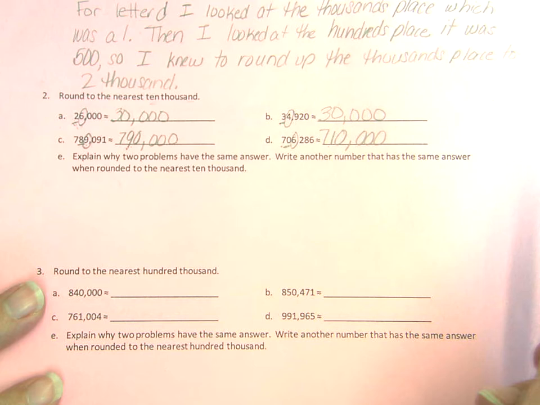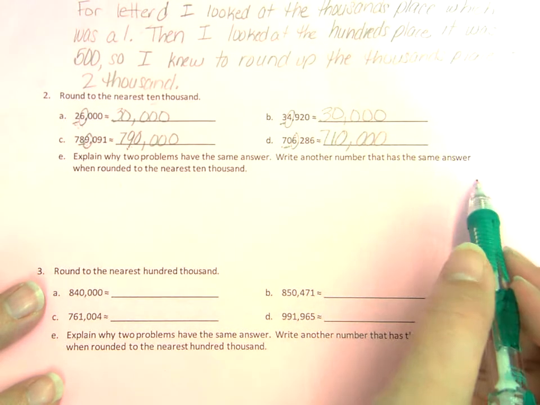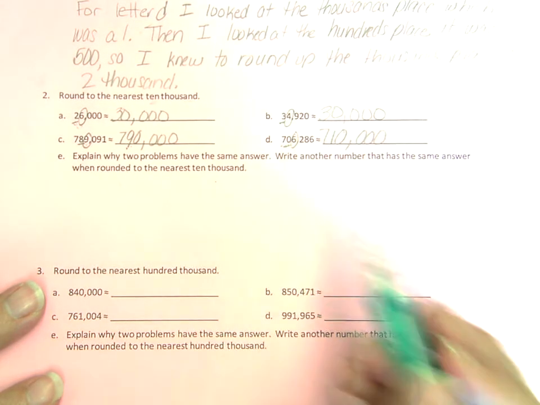Explain why two problems have the same answer. Write another number that has the same answer when rounded to the nearest 10,000.